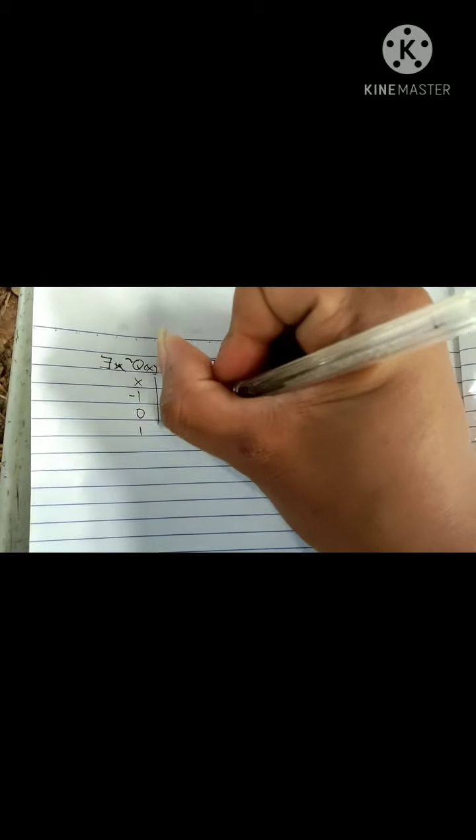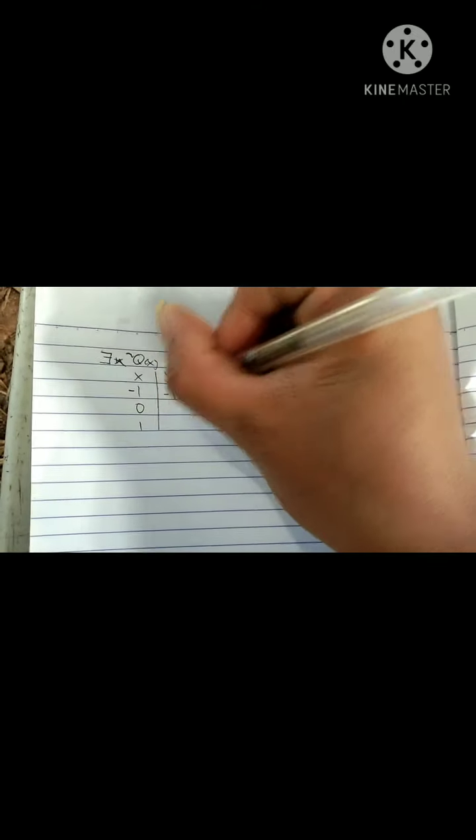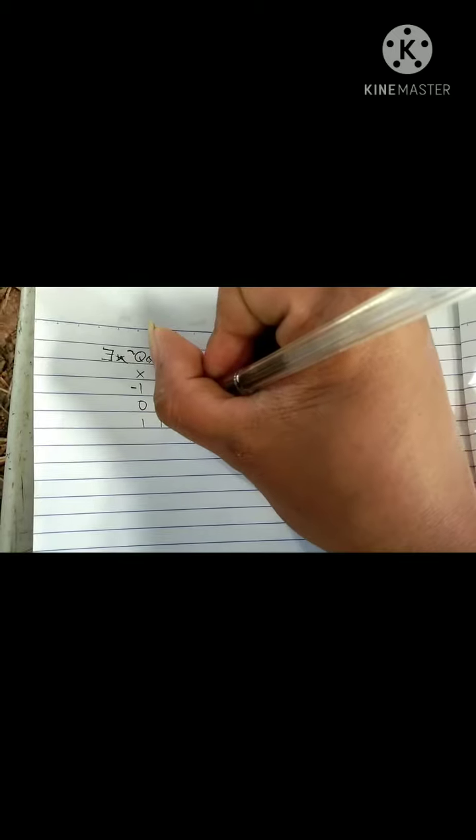Our next given problem is existential n, negated q of x. This can be perceived as existential x, universal y, negated p: x plus y is greater than 2x. So we'll let the value of x be negative 1, 0, then 1, and the value for y is the same: negative 1, 0, then 1. So we'll substitute the value of x and y.